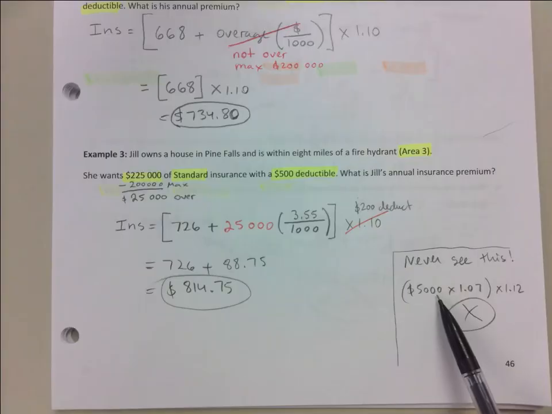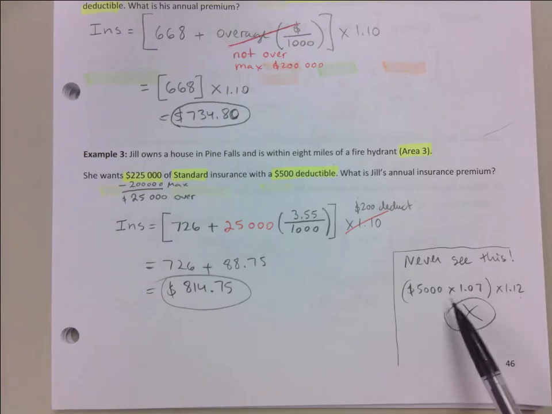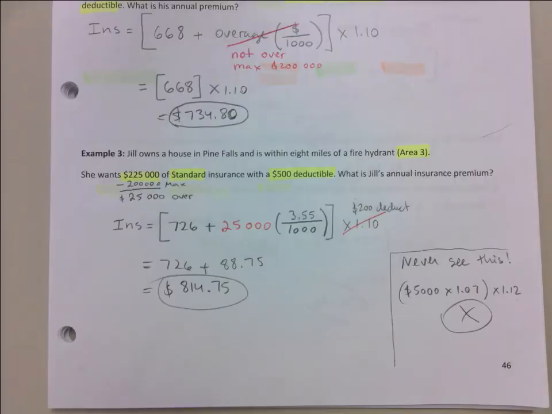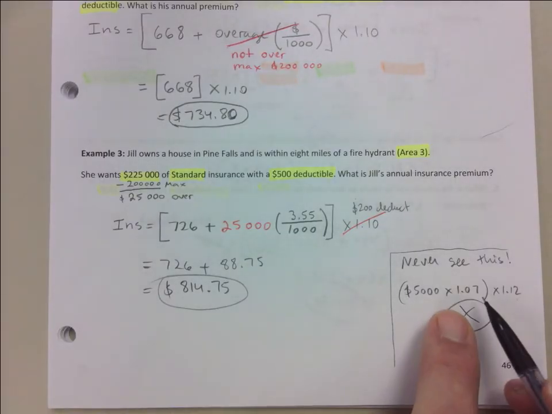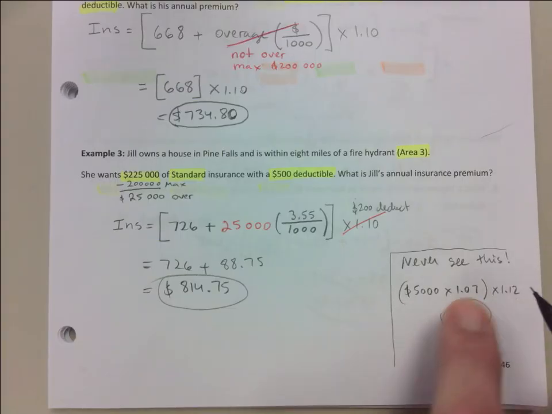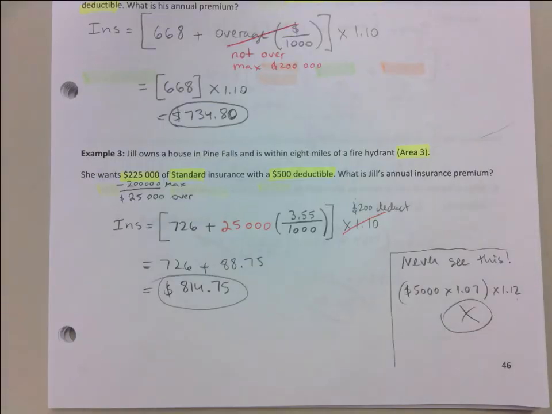If you add 7% taxes and then go ahead and add 12% taxes to that subtotal, you're double taxing. It's either only 7% or it's only 5% or it's both. But here you're actually doing PST and then PST and GST. Again, you're double taxing. So you should never see this when you do vehicle finance in particular. That's vehicle finance specific, okay?